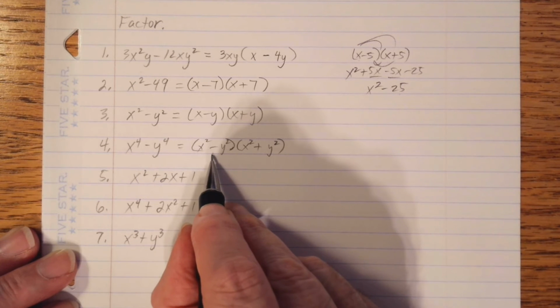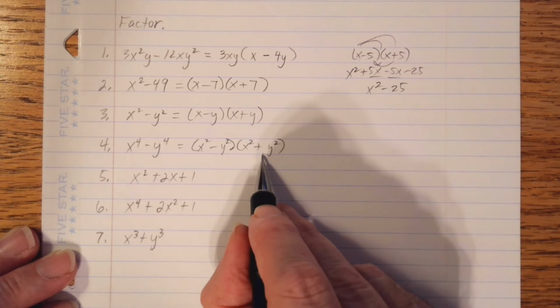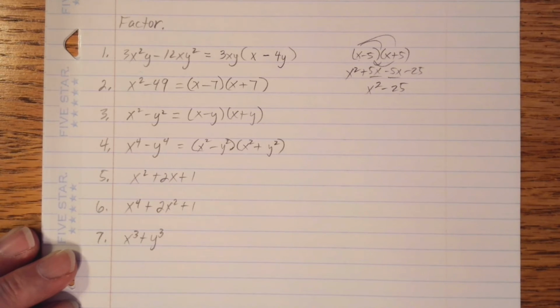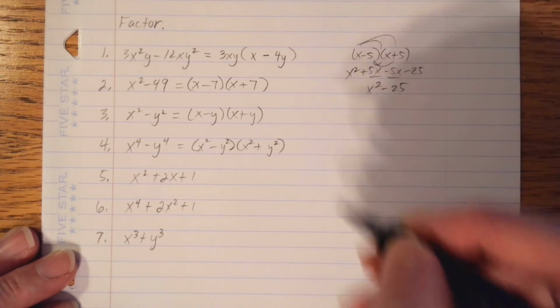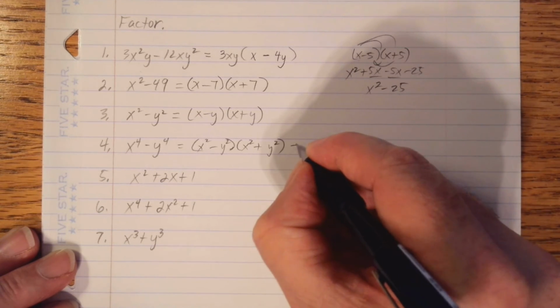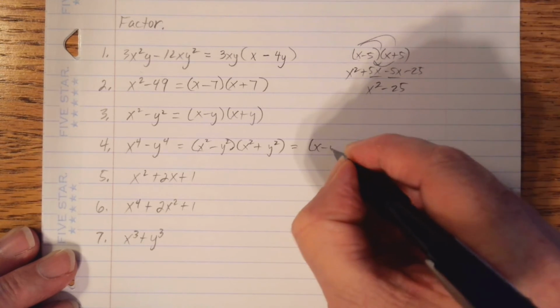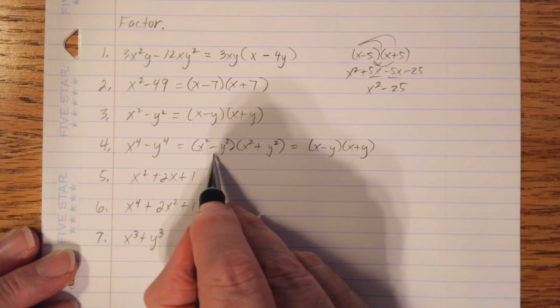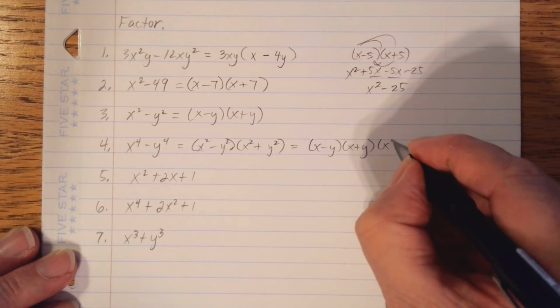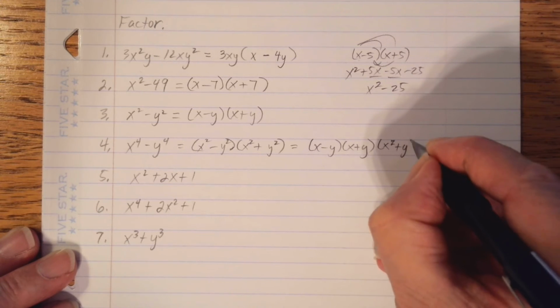Notice we have another difference of squares. We also have a sum of squares, which we haven't discussed, but it's something that you cannot factor, at least not with real numbers. So this ends up being x minus y times x plus y. I just factored this difference of squares, times x squared plus y squared.